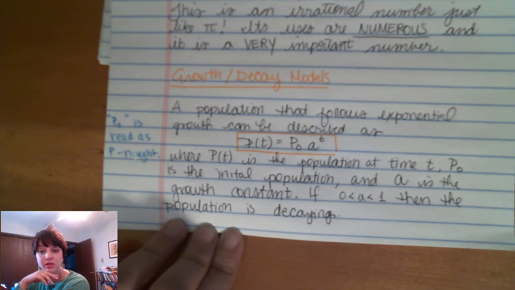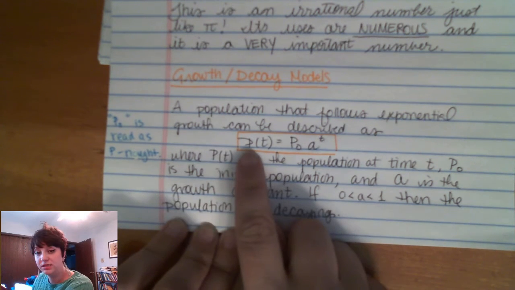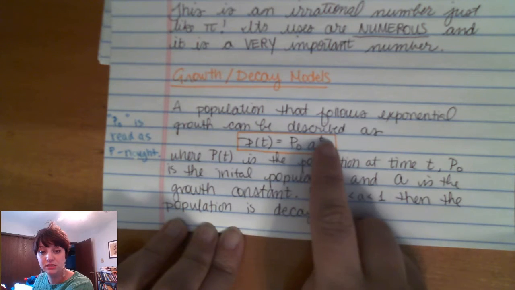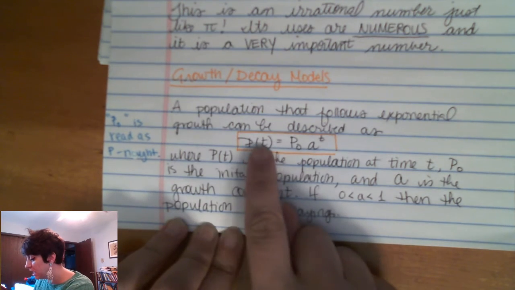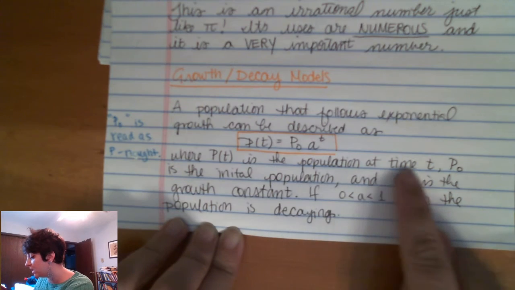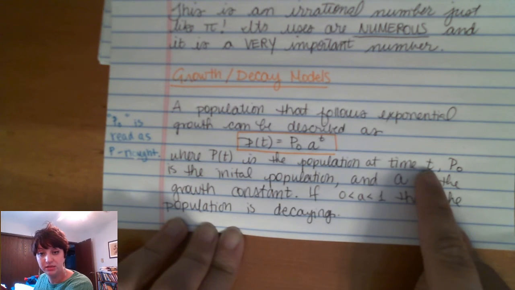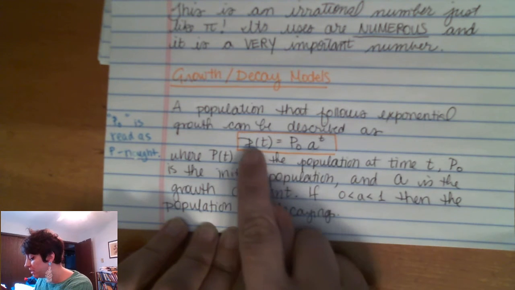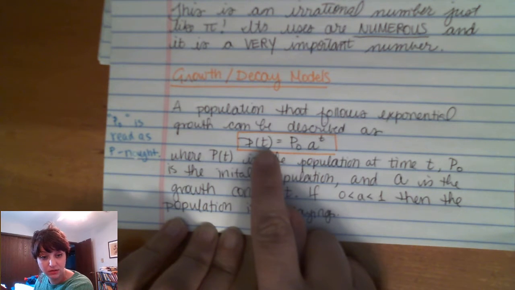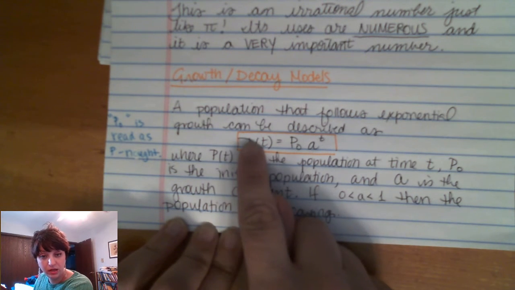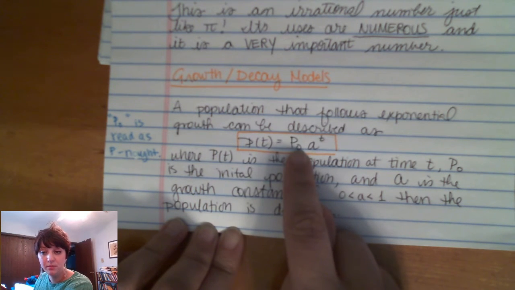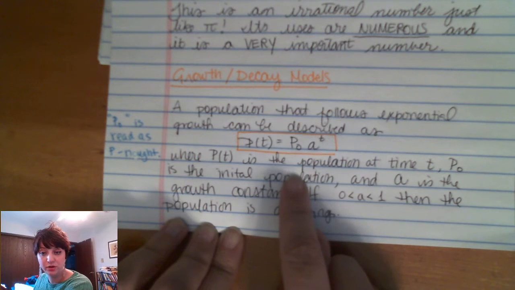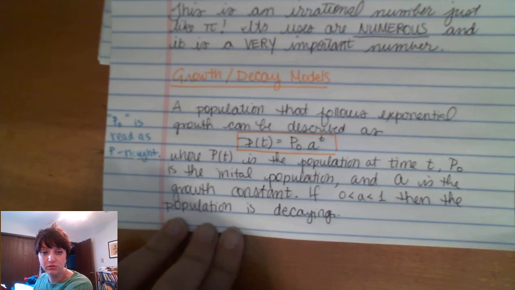Okay, so a population that follows exponential growth can be described using this function. P of t equals p naught a to the t, and so this is a function that takes in a time and is going to spit out population at that time. So this is not p times t. This is the population function with the input t. P naught is the initial population and a is the growth constant.